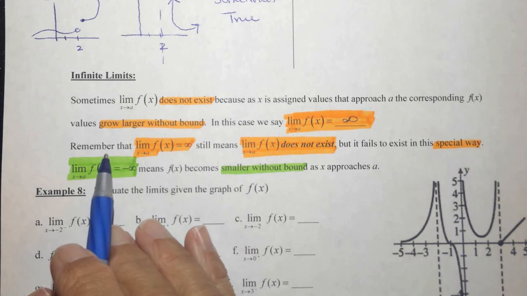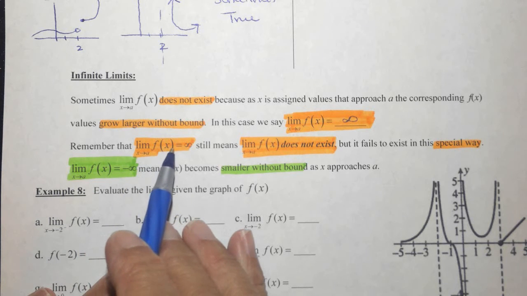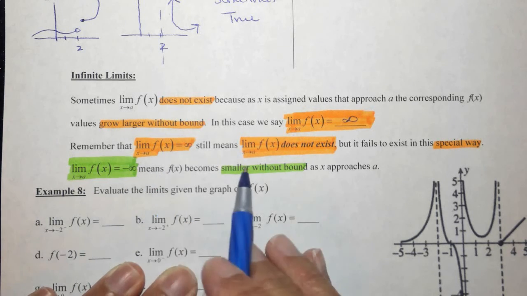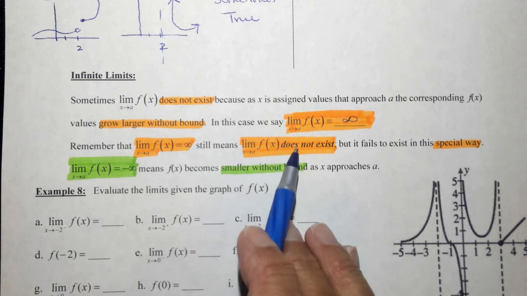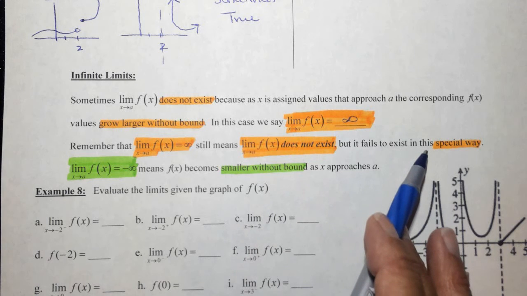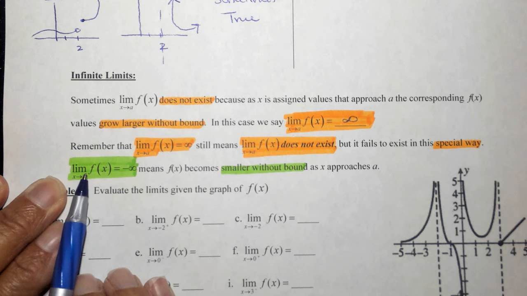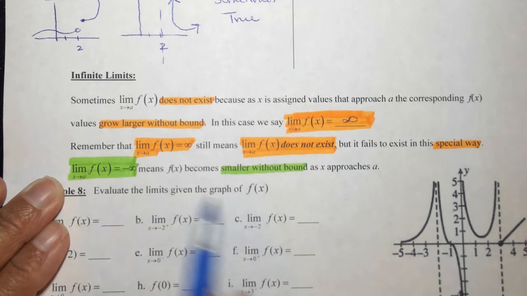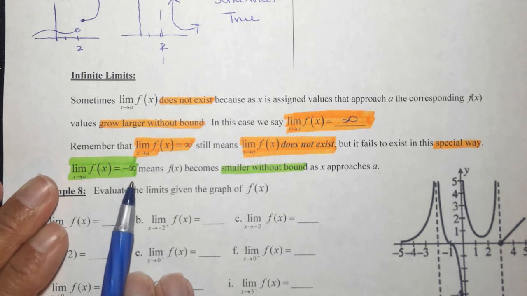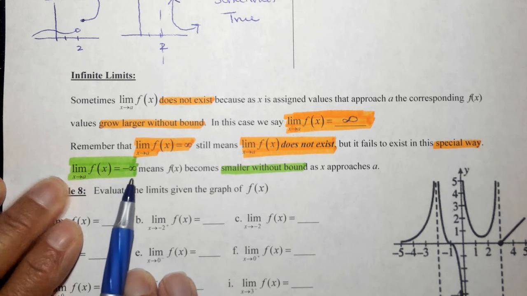Then, on the other hand, you could say that the limit as x approaches a of f of x is equal to positive infinity is still the same thing as saying the limit as x approaches a does not exist. But again, it's in a special way. On the other side of it, if your values continue to decrease without bound, it's the same scenario, meaning that the limit does not exist, or when you identify the limit and you can see that the graph goes towards negative infinity, you can say negative infinity.